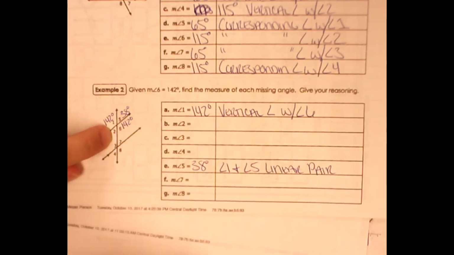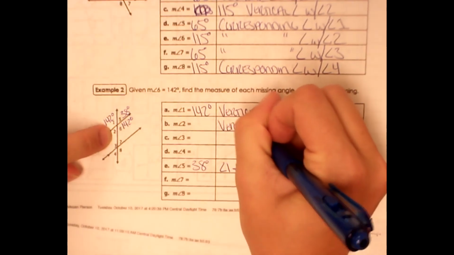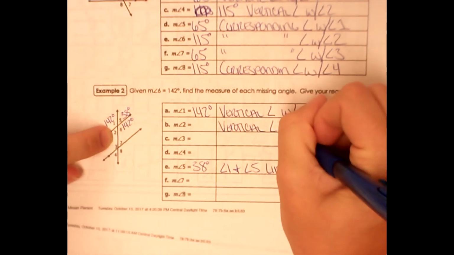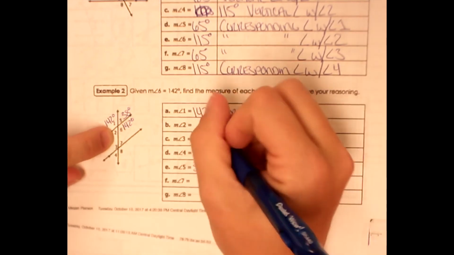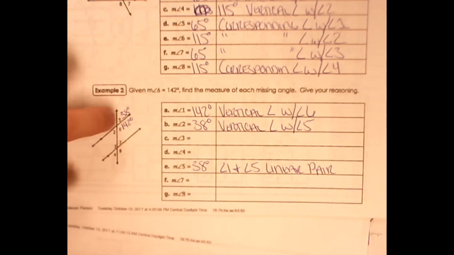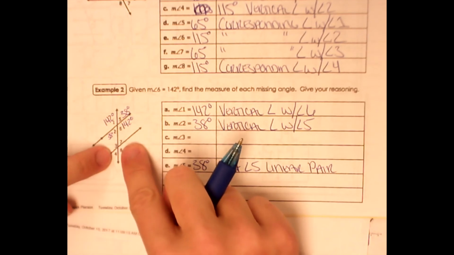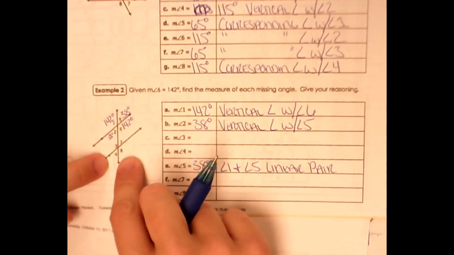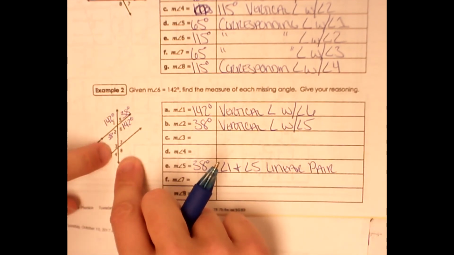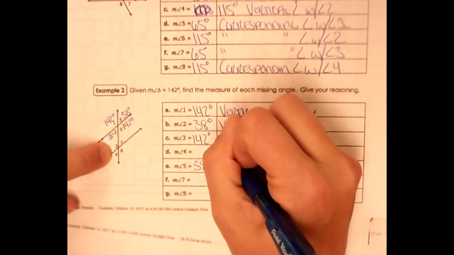Angle 2 is a vertical angle with angle 5, so that means they're the same. So angle 2 is 38 degrees. So now that we have the one intersection, that means we actually have the second one. If we slide it down, we have corresponding angles. Angle 1 corresponds to angle 3, so that means that angle 3 is 142 degrees.